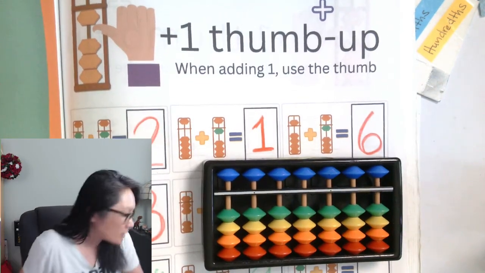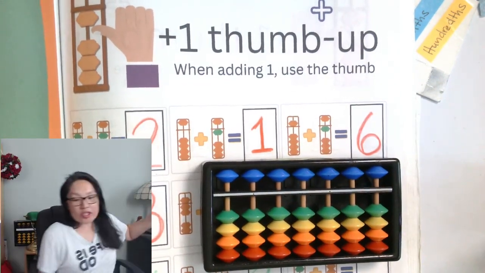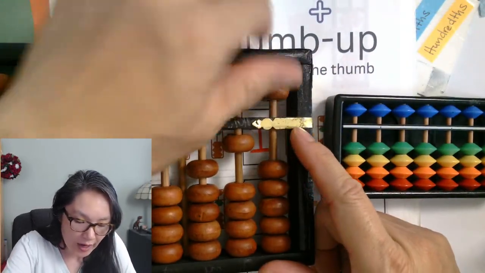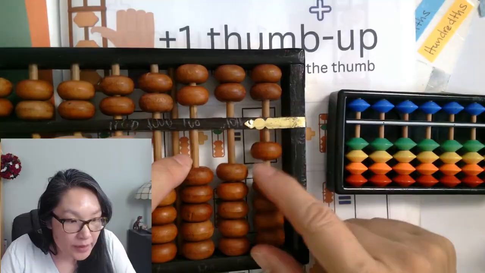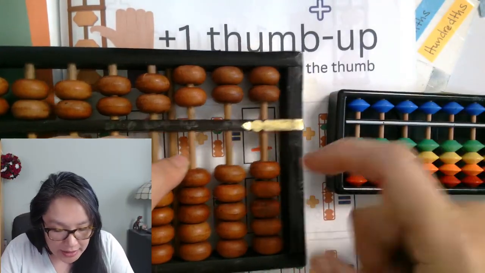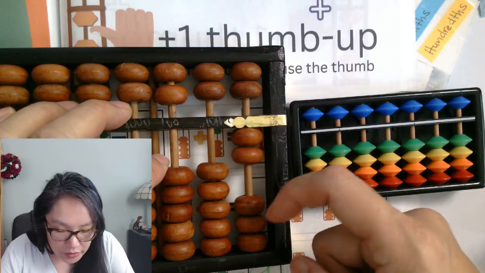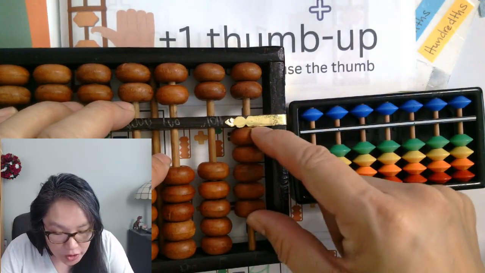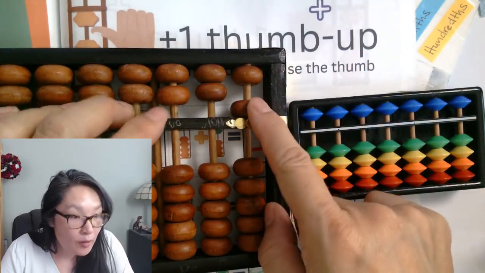This is the Japanese one. The Chinese one actually has 2 columns. So 2 fives on top, and then 5 beads on the bottom. When you look at it, it counts exactly the same. We have 1, 2, 3, 4, 5. And then here we have to trade it in. We have to trade the 5 for the top bead. The top bead will always be 5.